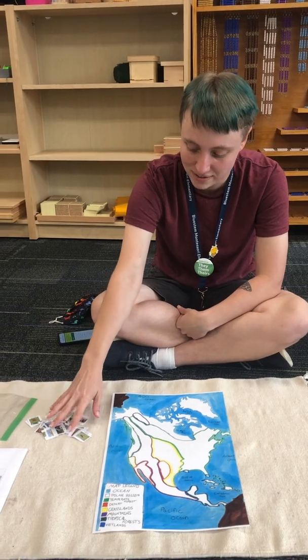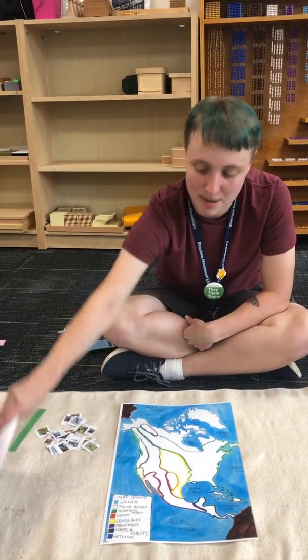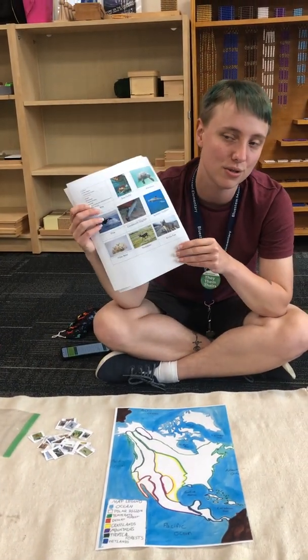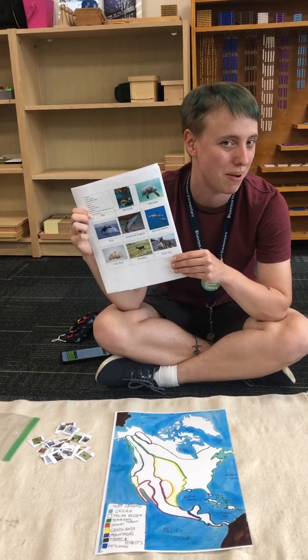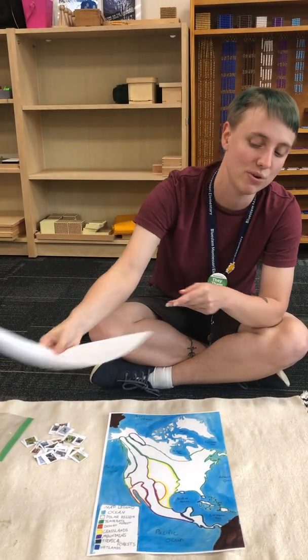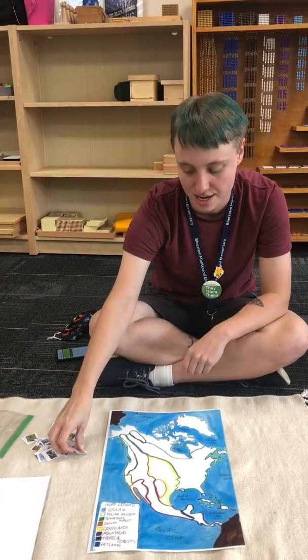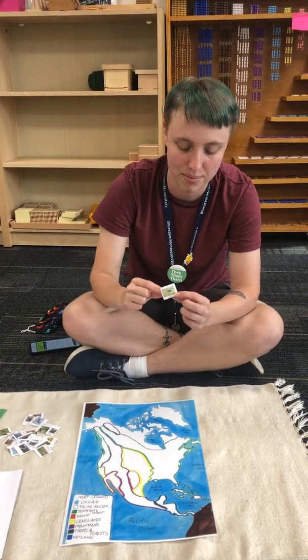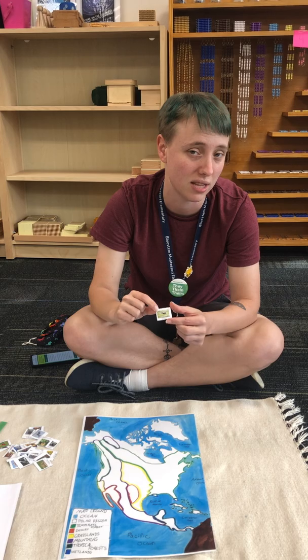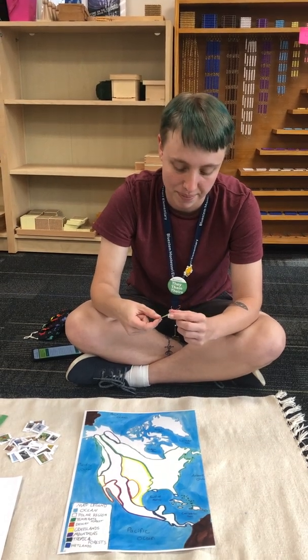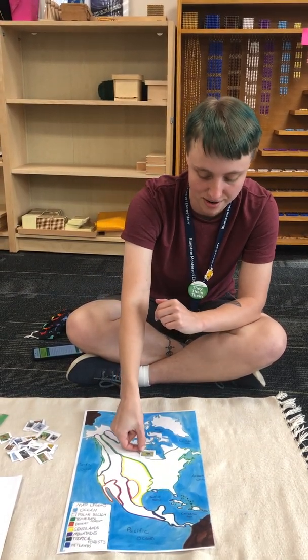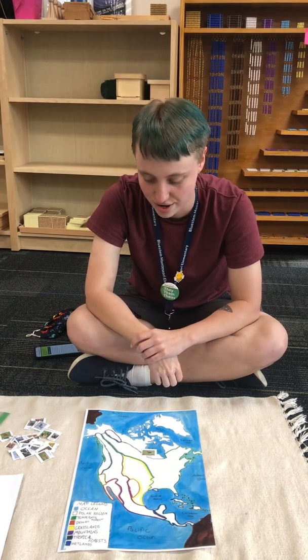So what you guys are going to do for this is you have a whole bunch of animals here that have small pictures, and you have this page that is your key. To start with, unless you need to see what the picture of an exact animal is, I'm going to have you not look at your control. You're going to take your animals and try to place them based on what biome you think they live in. So I have a reindeer here, and I think reindeer live up here, kind of into Canada in the tundra area.